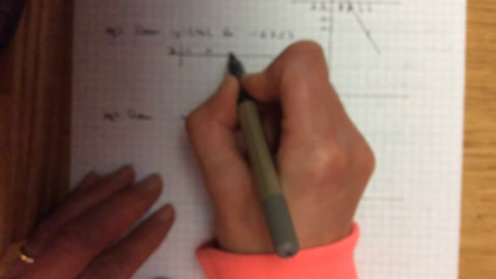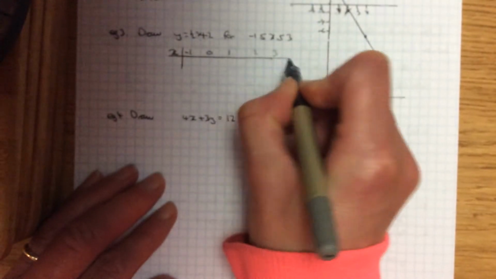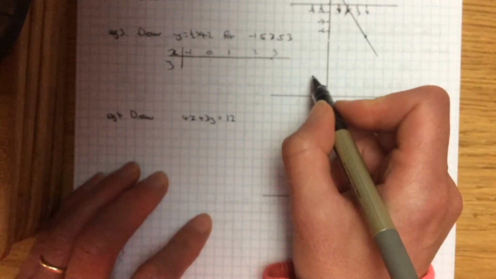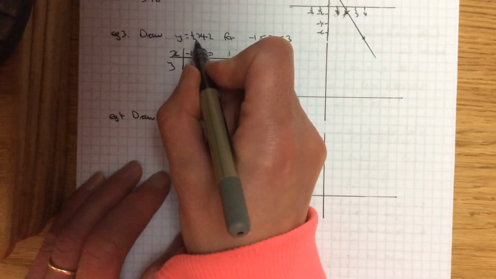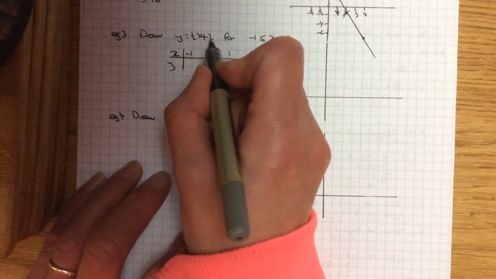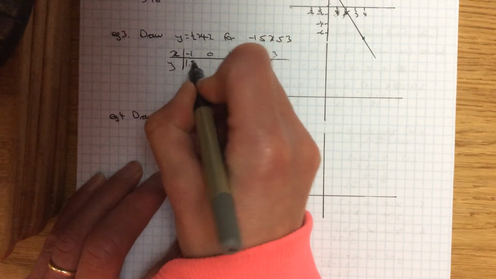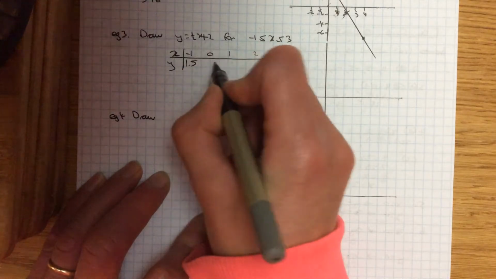For this one, I'm going to draw a graph again, so I'm told the x values, so I'll work out a few y values. Minus 1, 0, 1, 2, 3. Doesn't really matter how many you work out, as long as you've got at least 3 values. So when x is minus 1, a half times minus 1 is minus a half, add 2, 1 and a half. X is 0, 0 add 2.